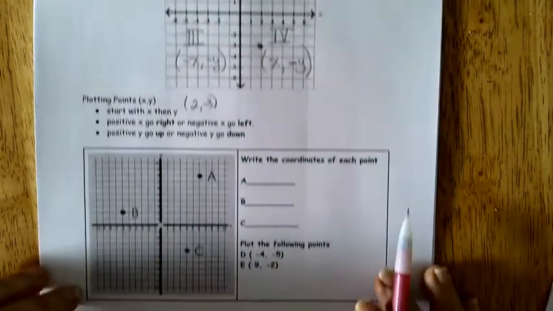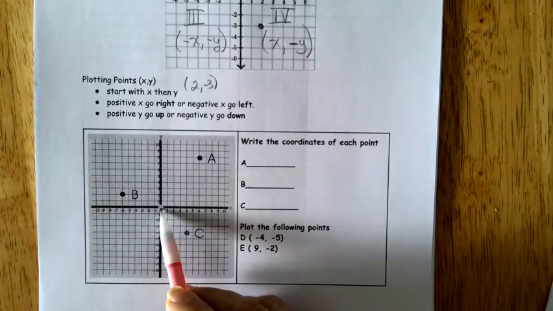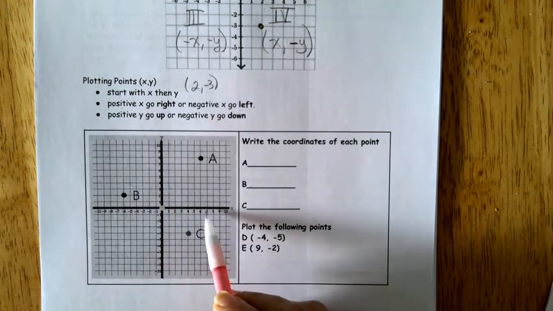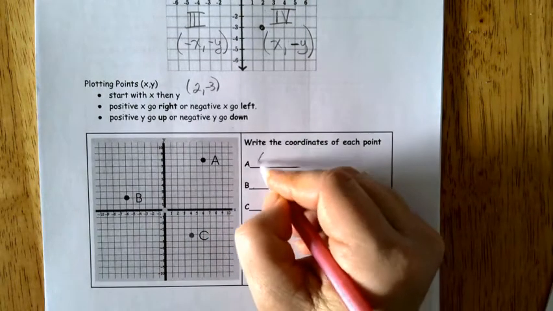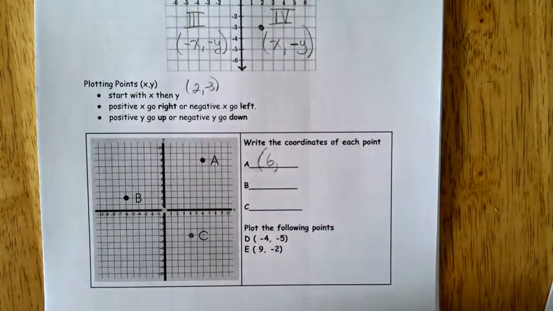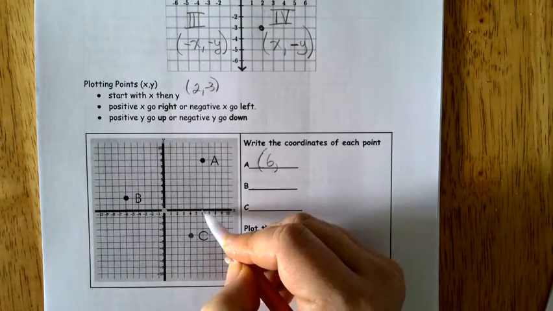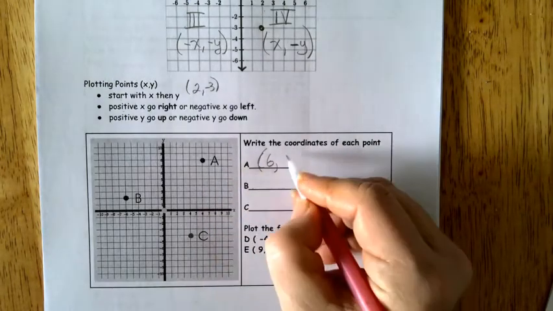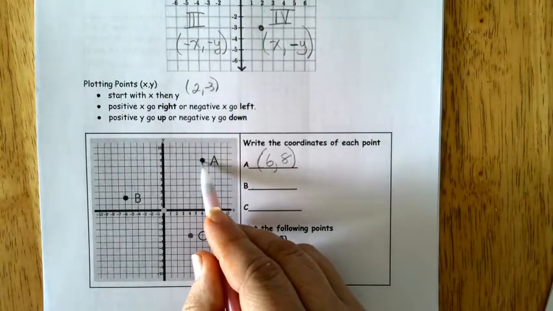So let's determine the coordinates of these points. We always start at the origin. If I'm going to point A, I'm going to be going to the right 6 places. So that will be my first number. I always put it in parentheses, 6, comma. So here I am, and now I'm going up for A. So I'm going into the positives. 1, 2, 3, 4, 5, 6, 7, 8. So point A is (6, 8).